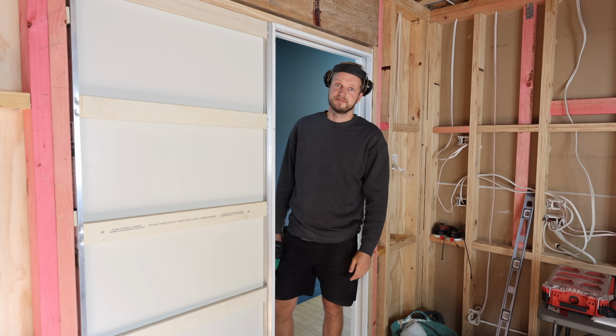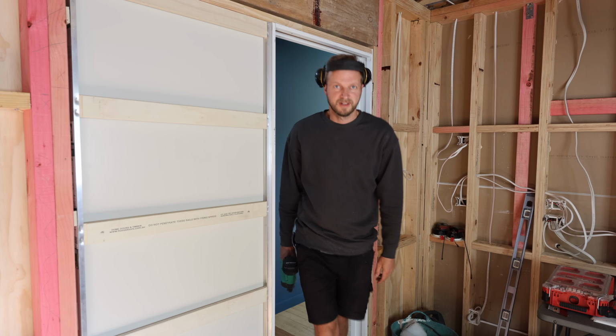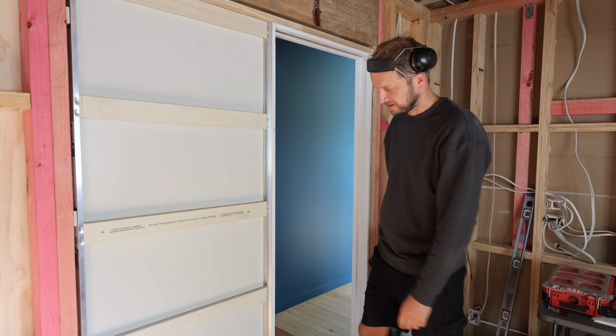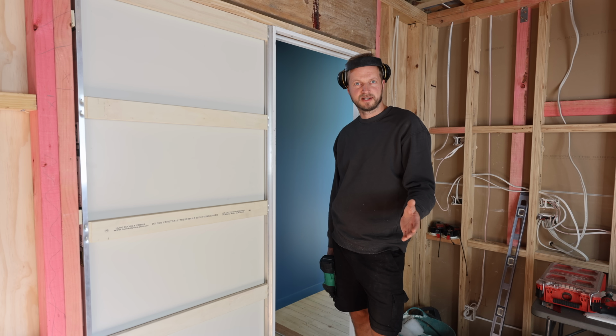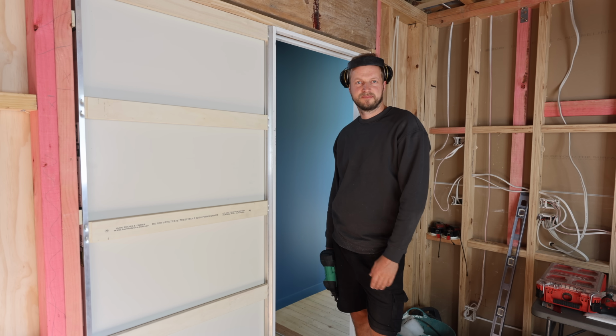What do you think, Raymond? About life, this room, the cavity slider. Are you a fan of cavity sliders? Now, what are we settling on? Pocket door or cavity slider? Yeah, pocket door is the right word. Cavity slider is a brand.